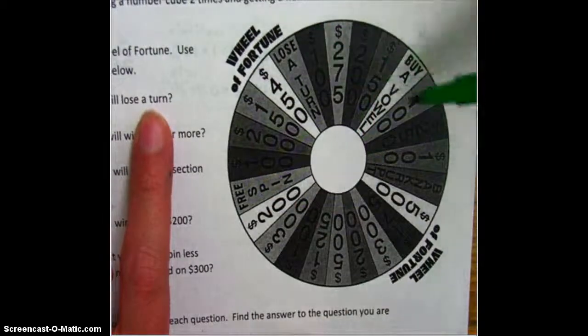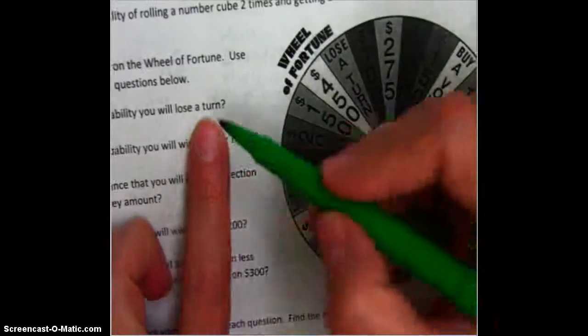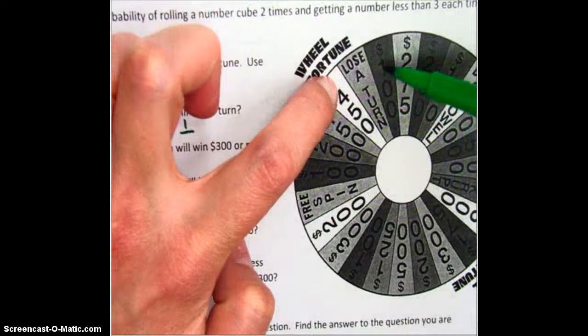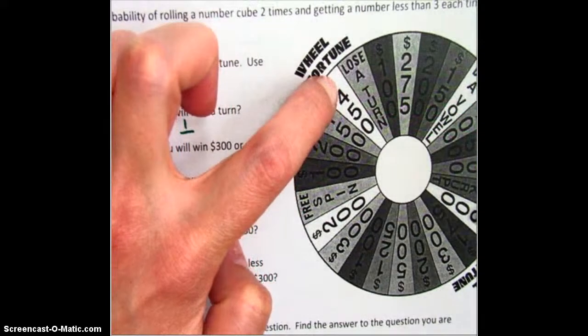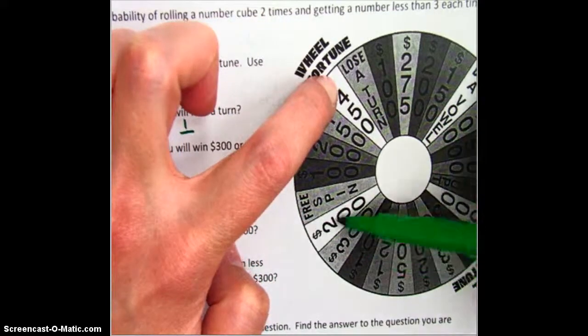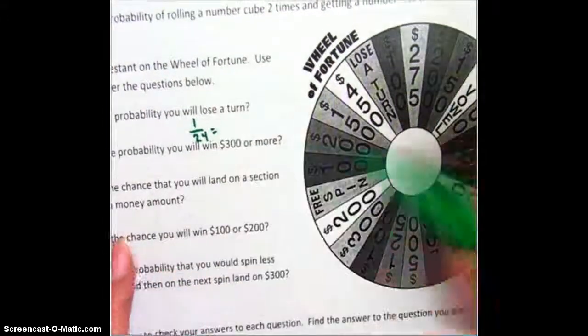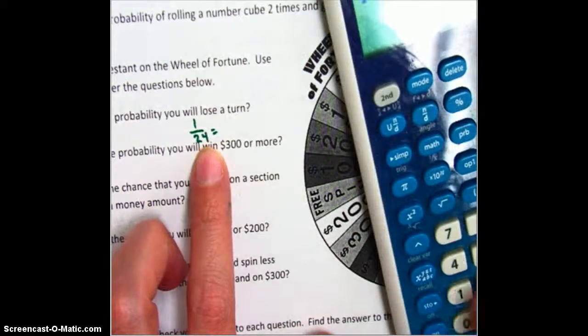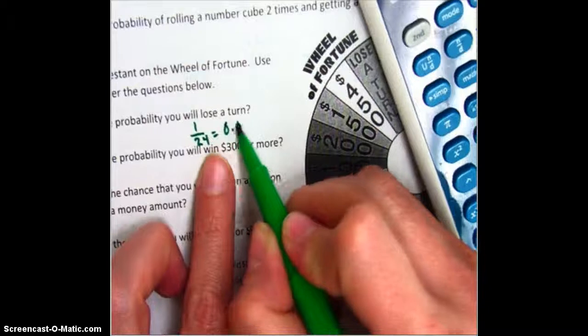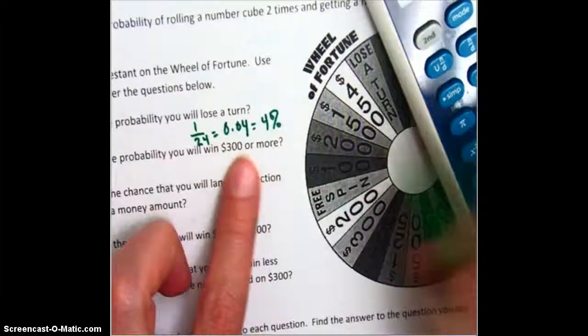So I'll do a different problem here. What is the probability that you will lose a turn? On this one, these are just simple events. Here you have 1 lose a turn out of how many sections? I'll just start here at the 450. 1, 2, 3, 4, 5, 6, 7, 8, 9, 10, 11, 12, 13, 14, 15, 16, 17, 18, 19, 20, 21, 22, 23, 24. So there are 24 sections. So you have a 1 in 24 chance of losing a turn. So 1 divided by 24 is 0.04, which is a 4% chance that you'll lose a turn.